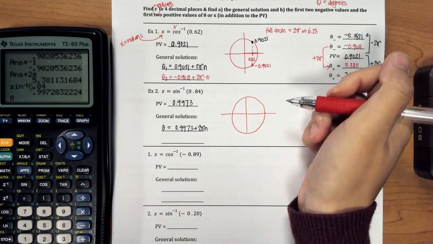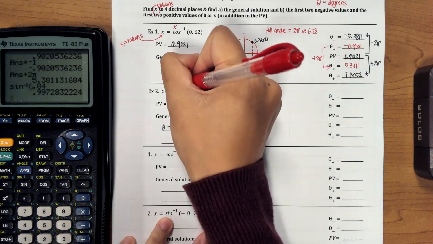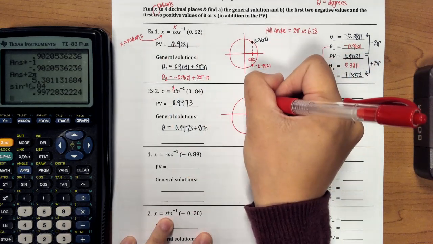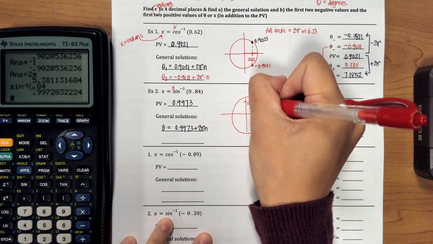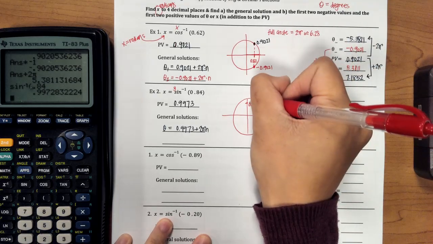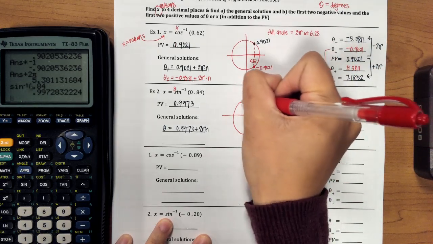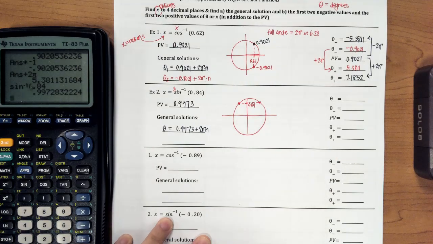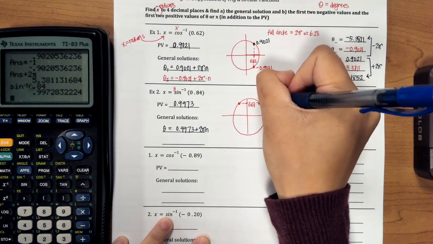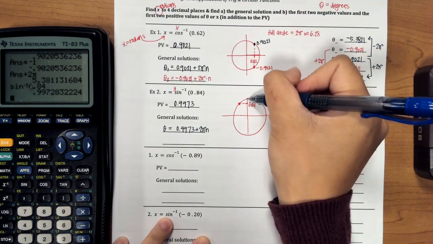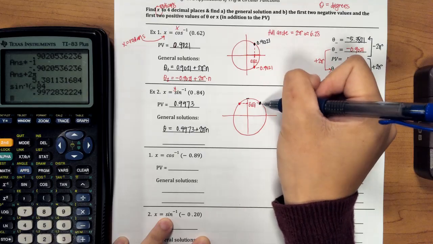Sorry, that's a little wonky. Sine is y values. So I'm going to put up here 0.84. And our points are going to be here and here. Okay. So do you see how, if this is 1, we're getting really close to the top here.